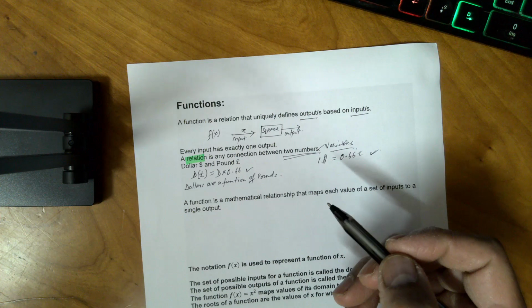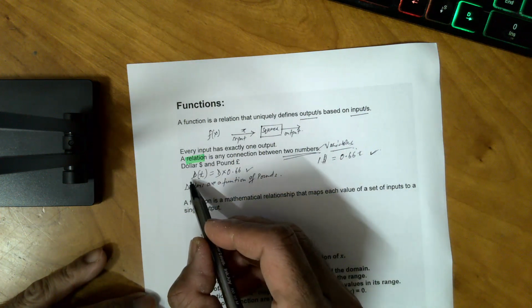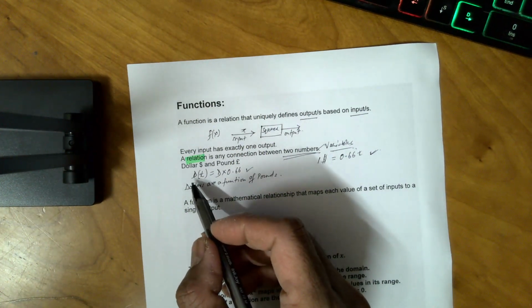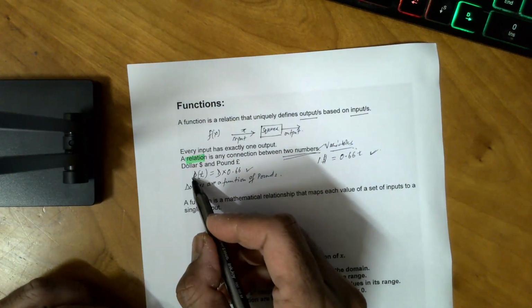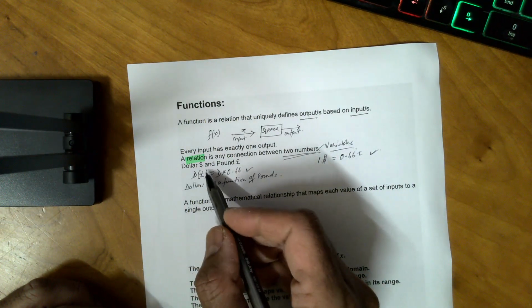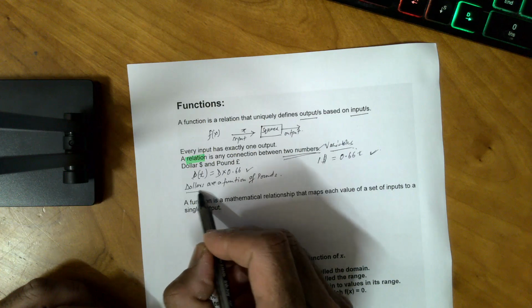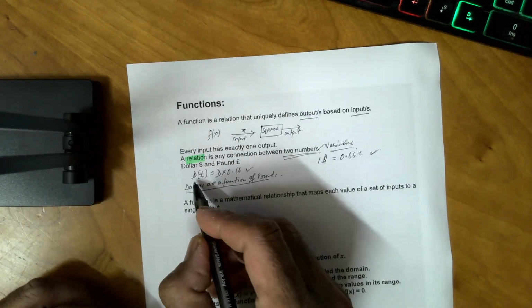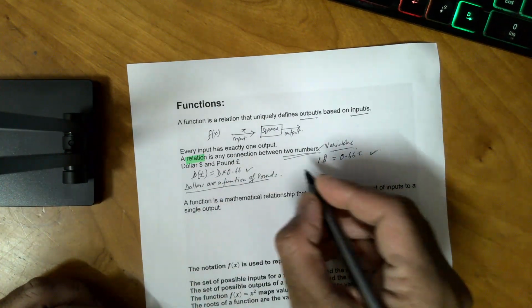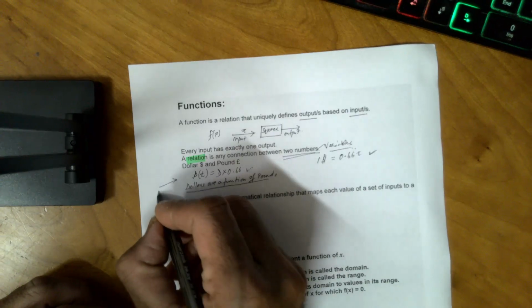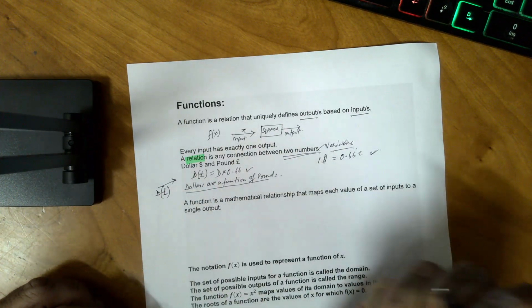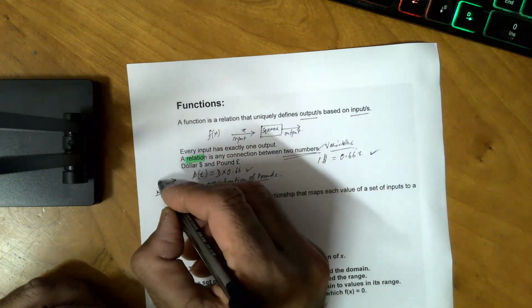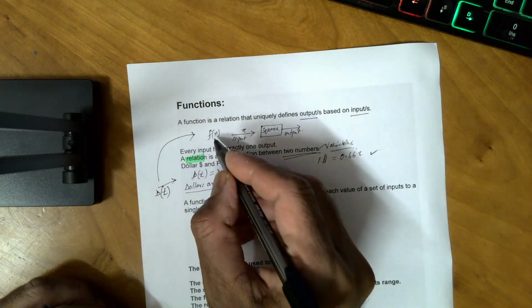So if I write how many dollars I need in order to get pounds, I can say dollars are a function of pounds. This is how I write it: D, the function of pound, same as we put down here, function of x.